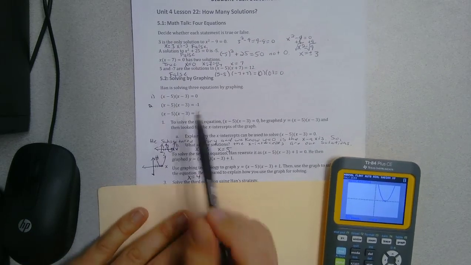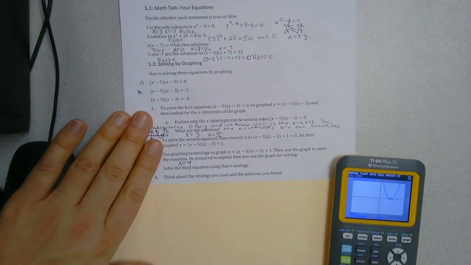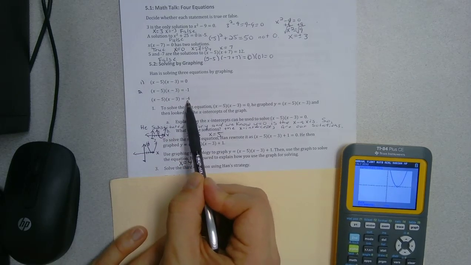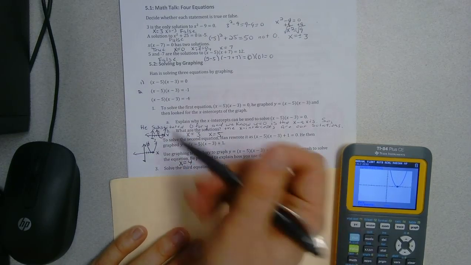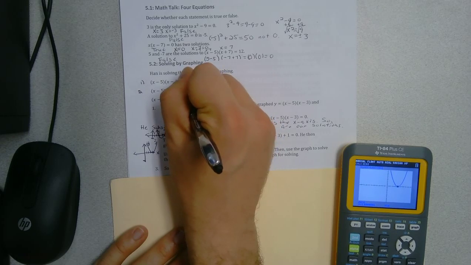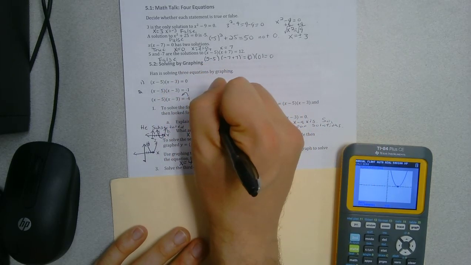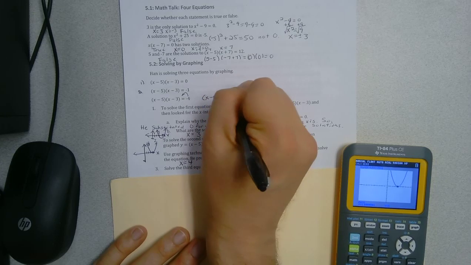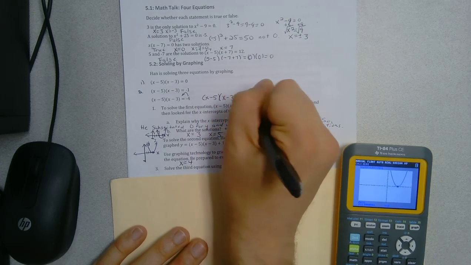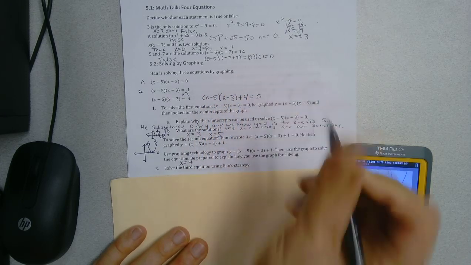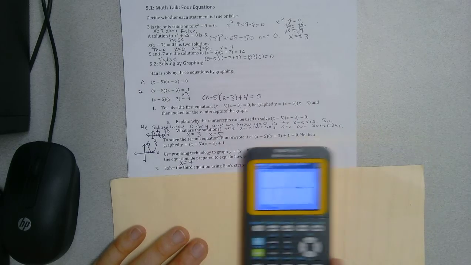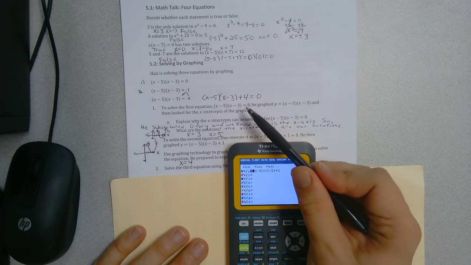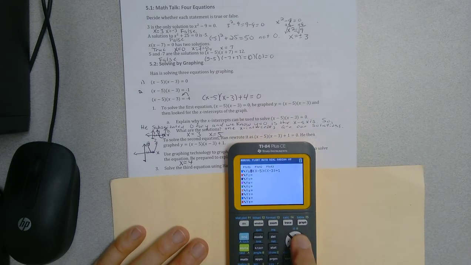So to do the last one, it says solve the equations using Han's strategy. So first, I need to move this negative 4 to the other side. So I have x minus 5 times x minus 3, and then plus 4 equals 0. To put that in the calculator, I just press y equals, and I need to change my plus 1 to a plus 4.